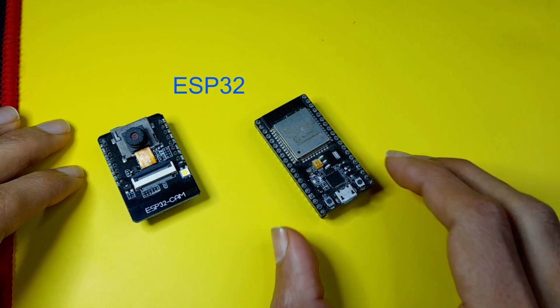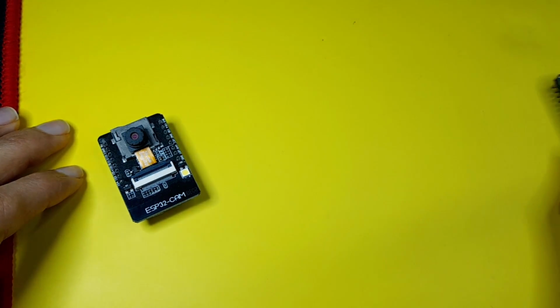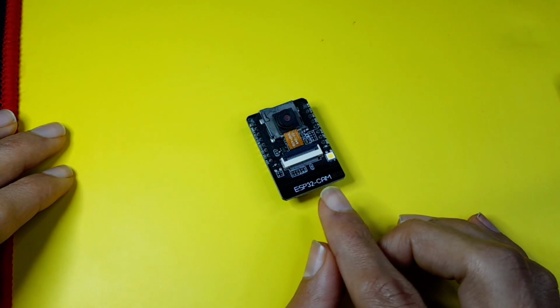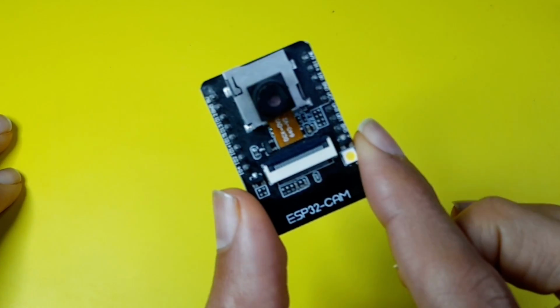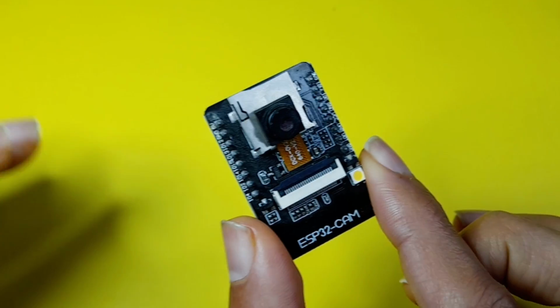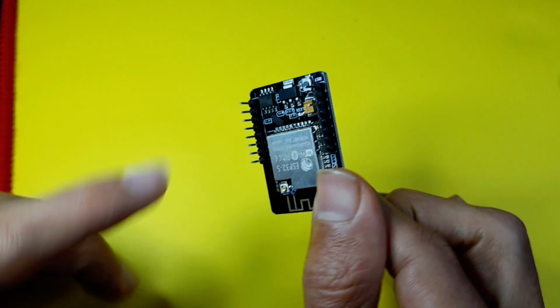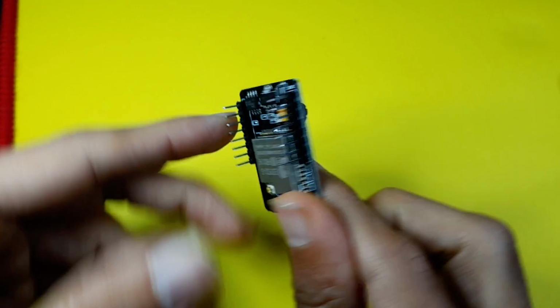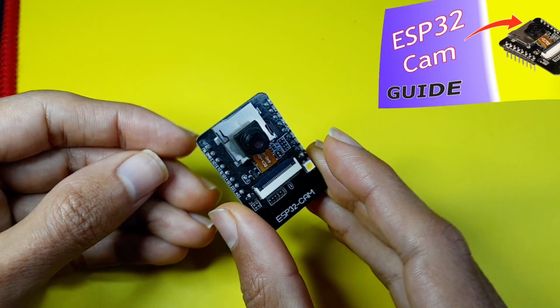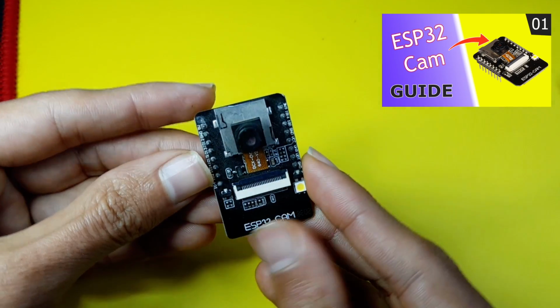So in today's video we are not going to talk about the ESP32, we are going to talk about the ESP32 Cam that comes with a camera module. We can use it to take some images or videos. Also we have these pins that we can use to connect some sensors and create really cool projects. We are going to see how to program it using the Arduino IDE.